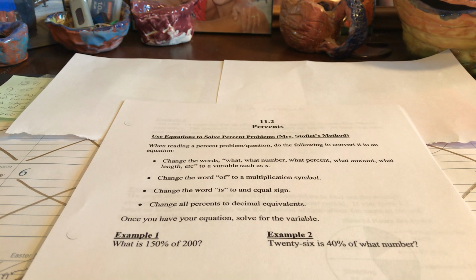11.2 is about percents. I think this should be pretty easy for you. You've done quite a bit of this. You did some of it probably in grade school, and it doesn't really take it to the next level. So 11.2, I have my own method. I wrote Mrs. Stofflet's method on the notes. I don't know where or how I picked it up, but it's what completely makes sense to me.